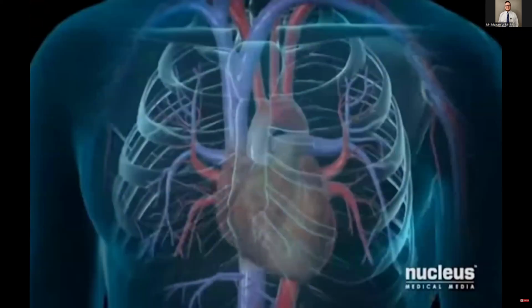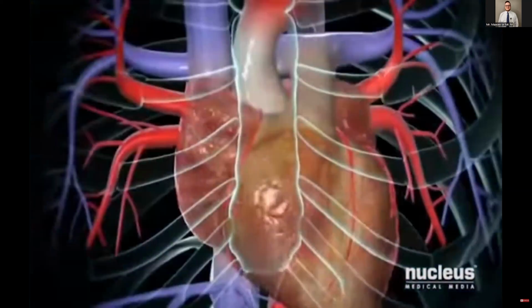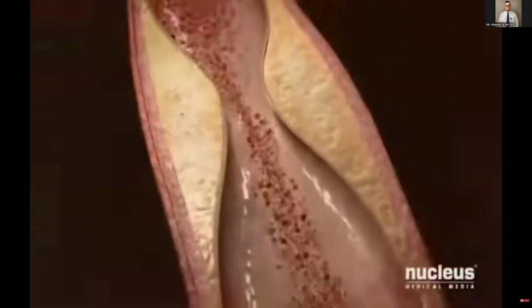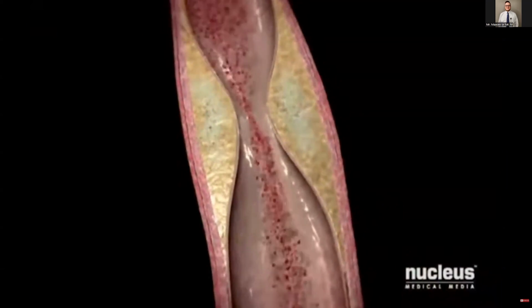If you or someone you know has recently had a coronary artery bypass graft, or CABG, this video will help you understand the steps of the procedure and how it restores blood flow to your heart. A coronary artery bypass graft, or CABG, is performed to improve circulation to the heart muscle.